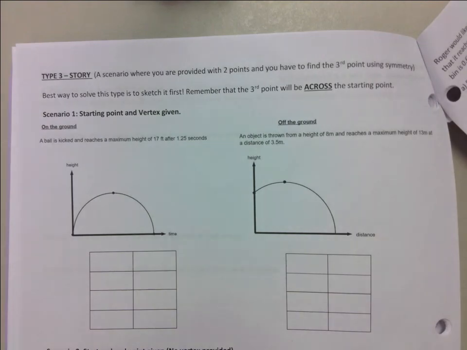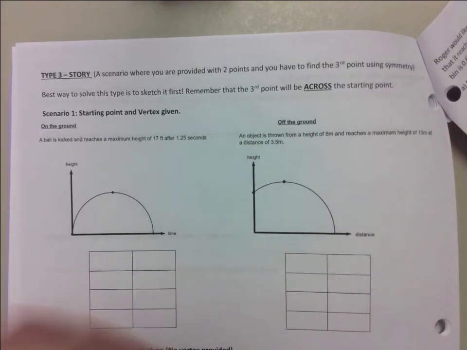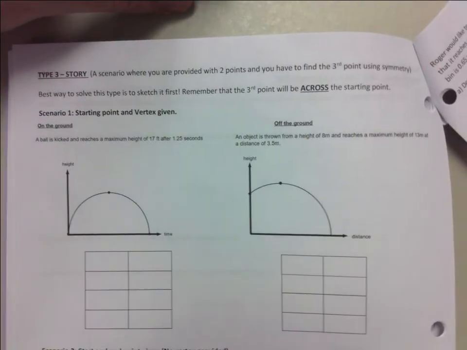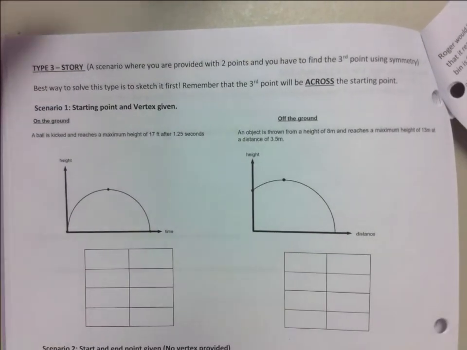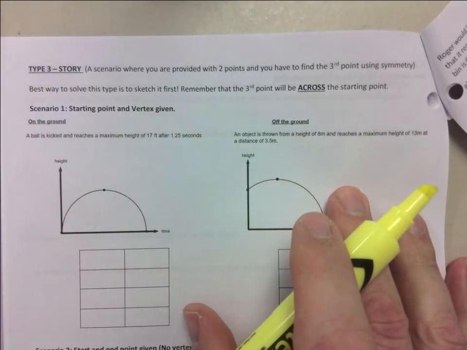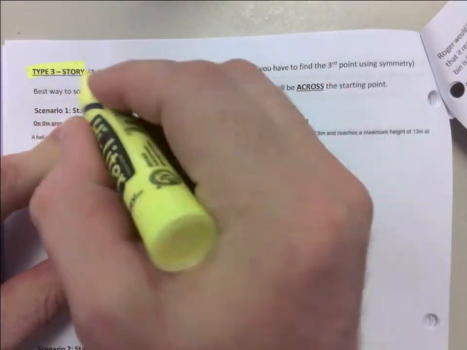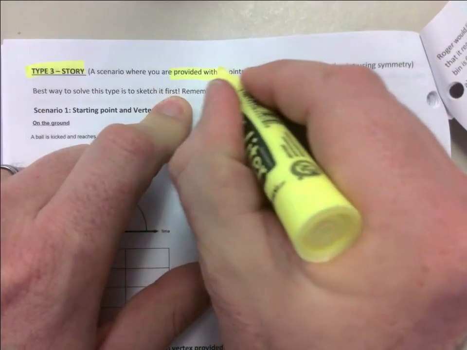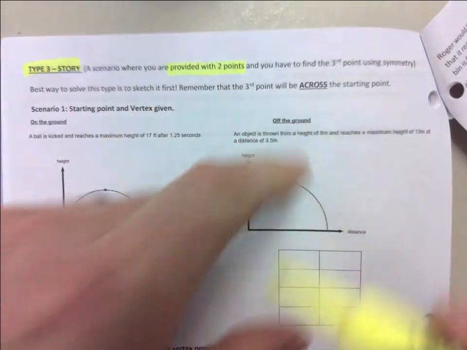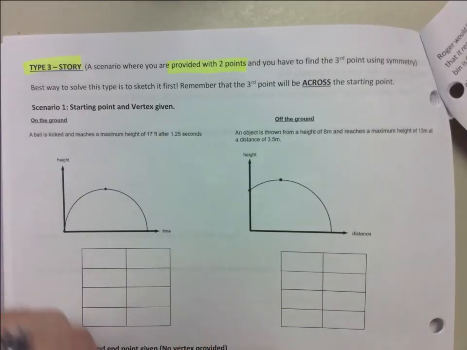Move on with life. Okay, that's my job. And teach you a little something along the way. All right. Type 3, story. I'm lying a little bit. It might change later on, but just a little white lie, right? You will be provided with 2 points, and you have to find the third point using symmetry.